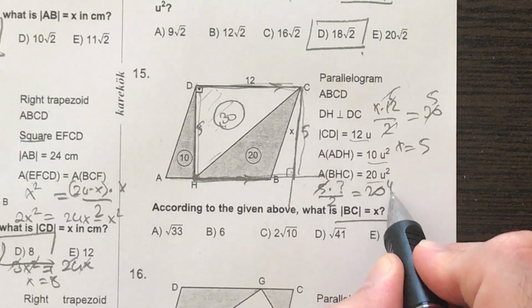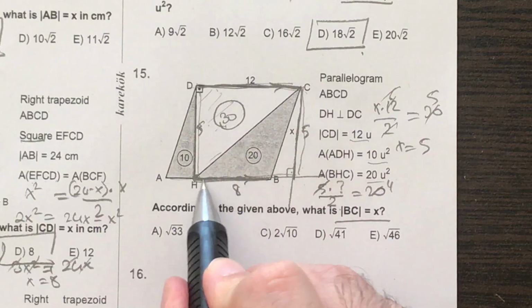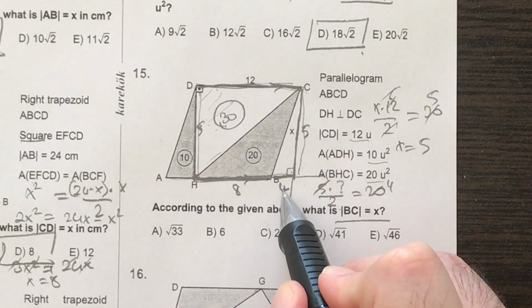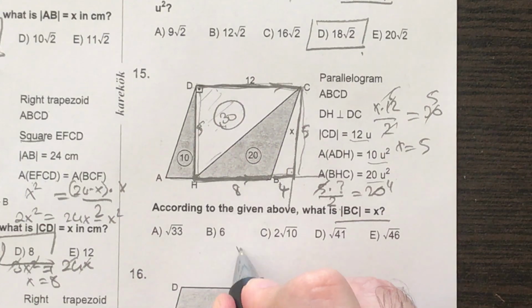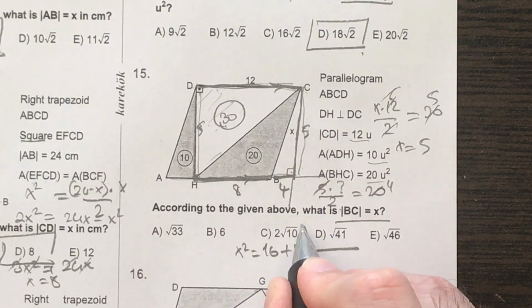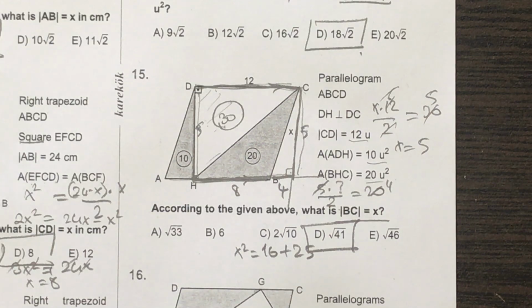So this must be 8. Wait, this is 12 and this is 8. The portion here must be 4. So 4, 5. So x squared will be equal to 16 plus 25, which is 41. Taking the square root of both sides, you will have root 41.